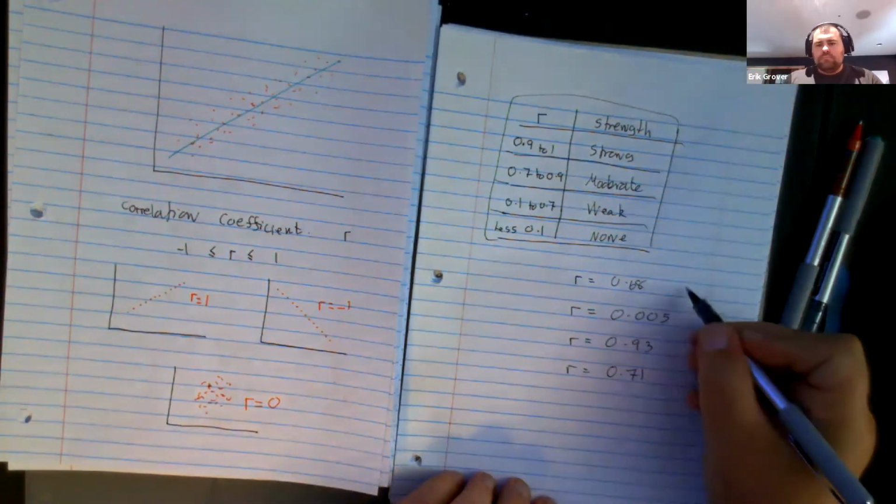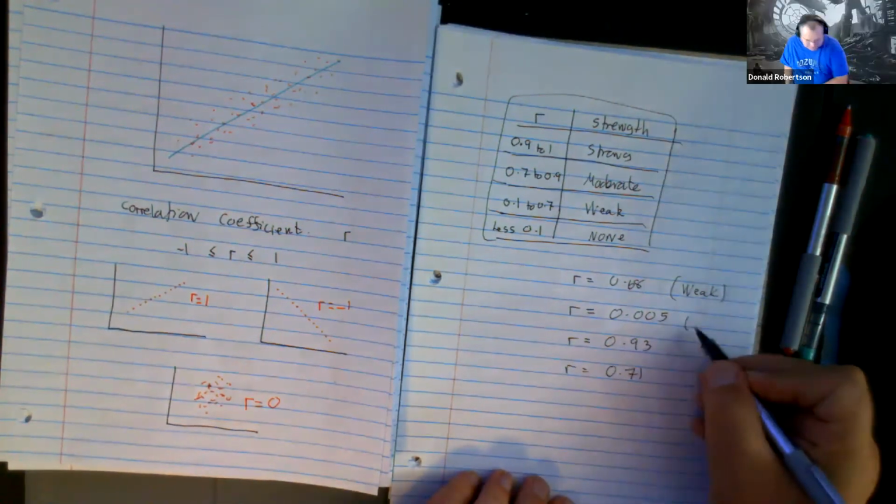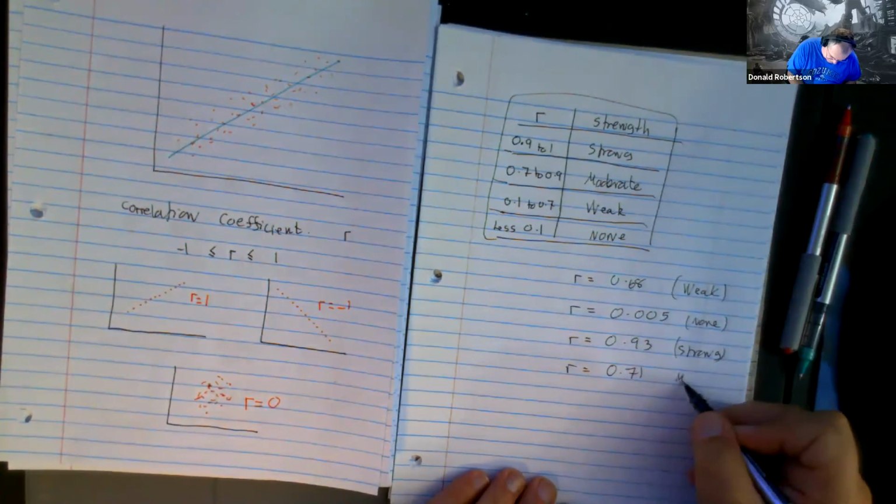Start with the top one. The correlation coefficient is 0.68. What kind of fit is that? Weak. What's 0.005? None. Right. What about 0.93? Strong. And can we hopefully agree that that one's moderate?